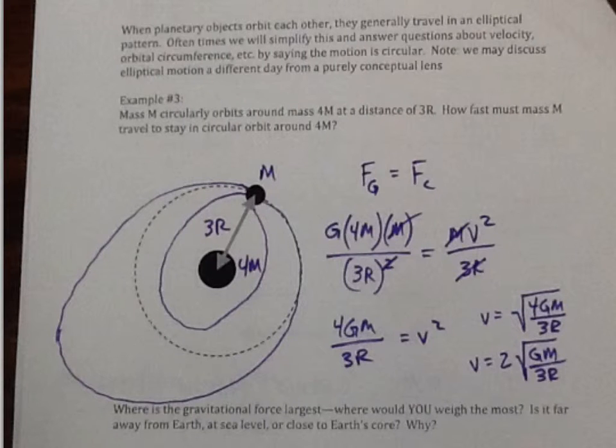When planetary objects orbit each other, they generally travel in an elliptical pattern. Oftentimes, we will simplify this and answer questions about velocity, orbital circumference, etc. by saying the motion is circular. So here we have example 3: mass m circularly orbits around mass 4m at a distance of 3r. How fast must mass m travel to stay in circular orbit around 4m?